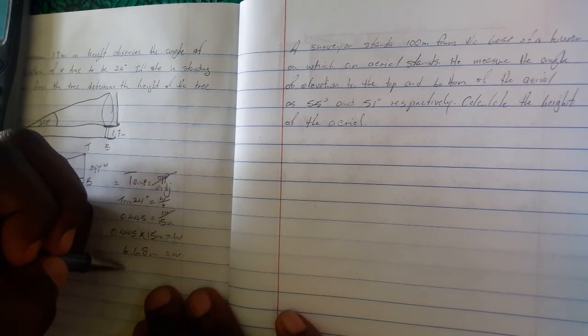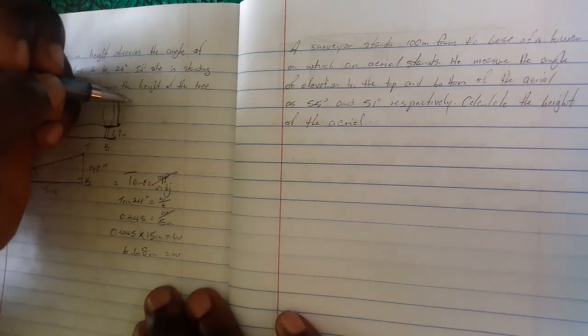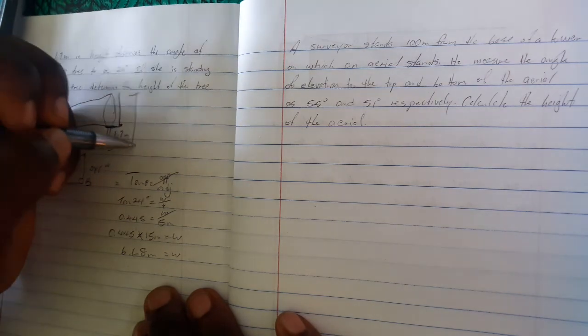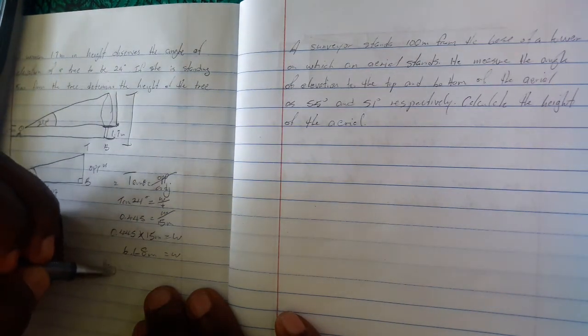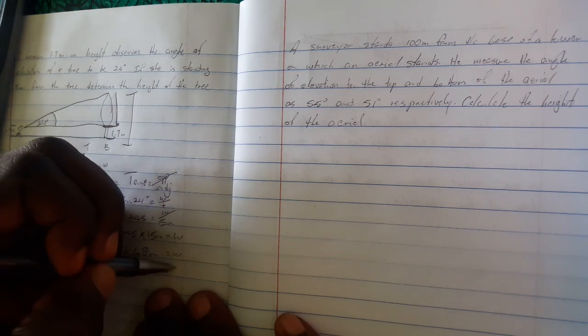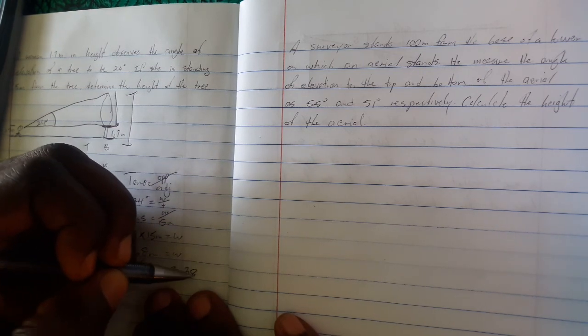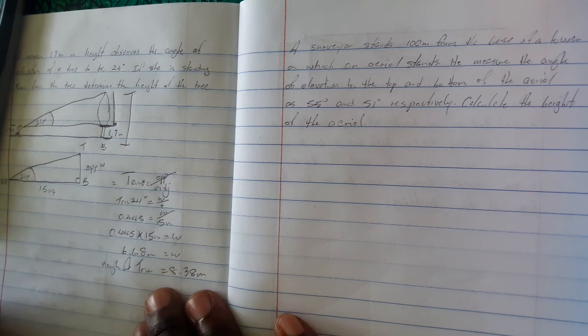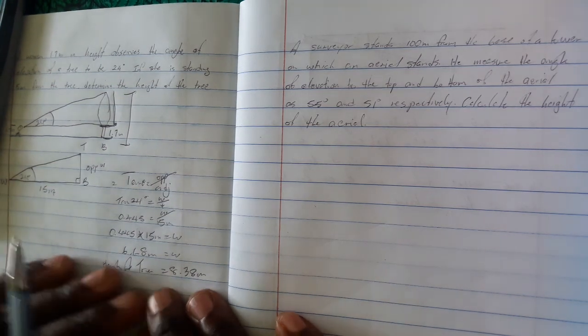So the entire height of the tree is 8.38 meters, and that is how that works.